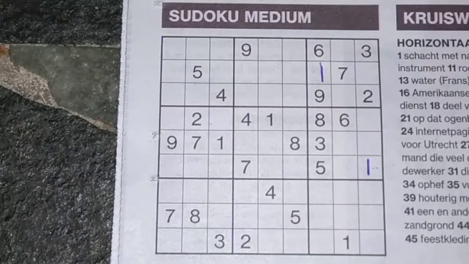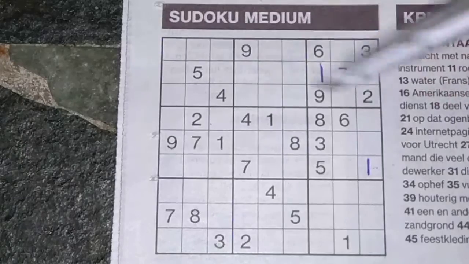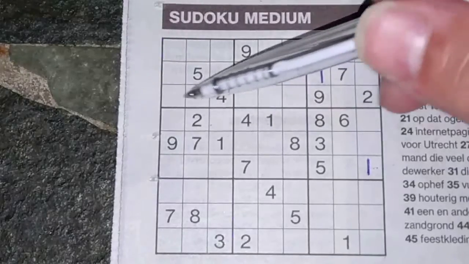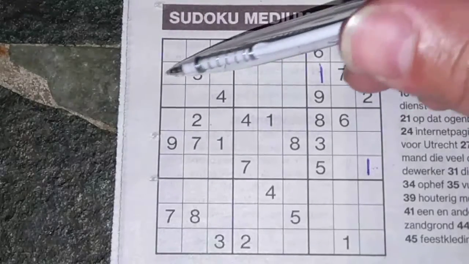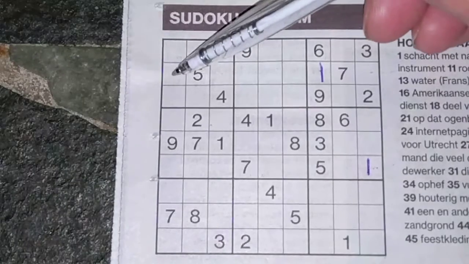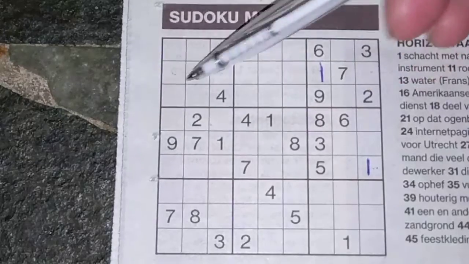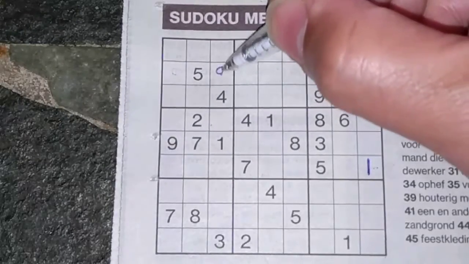How about the number 9? 9 in this row and 9 in the third row. So in the row between, the second row, the only 2 places for the 9 should be here or there. But I see here 9. No 9 there. 9 should be here.